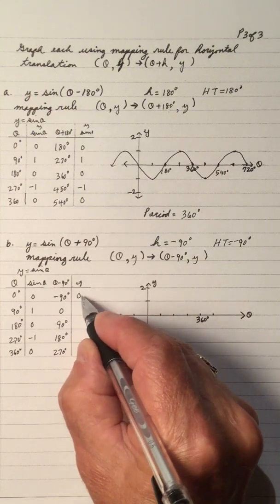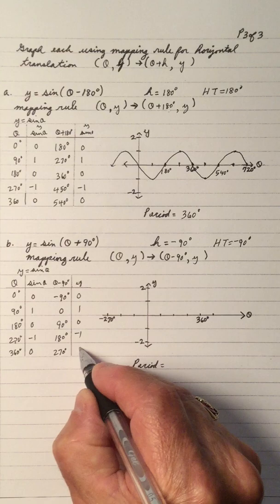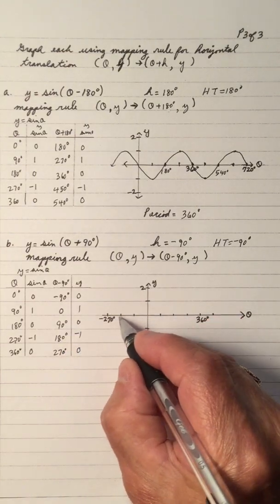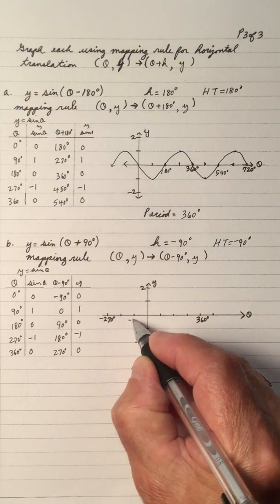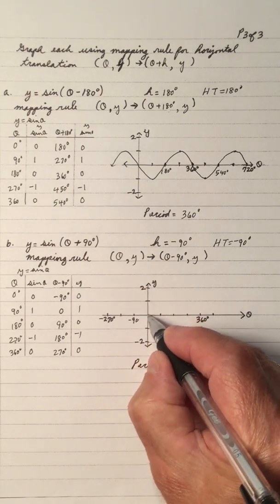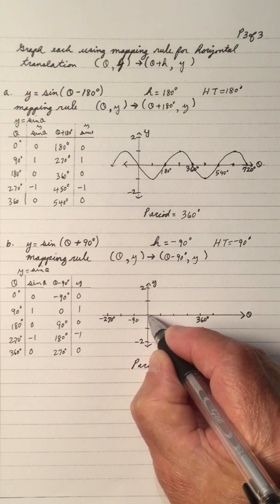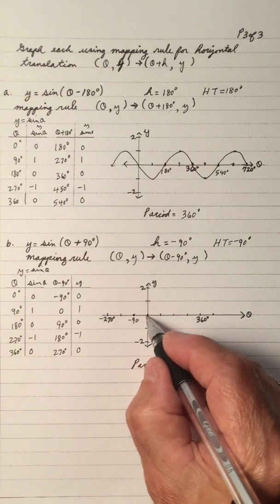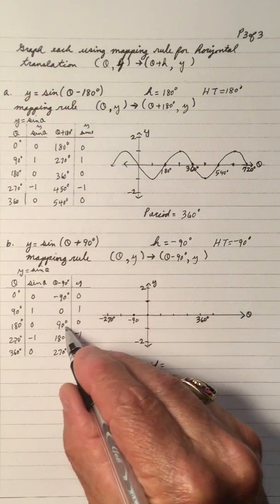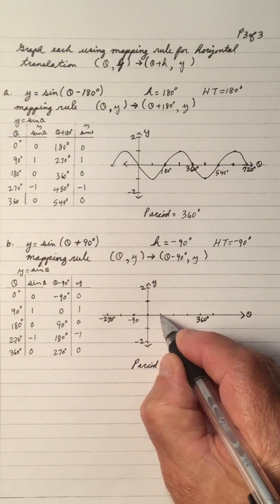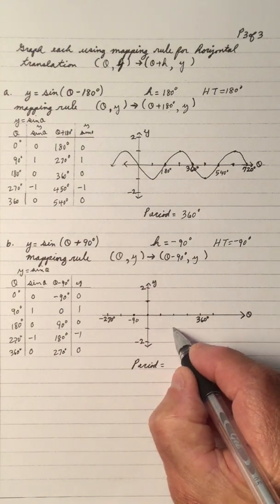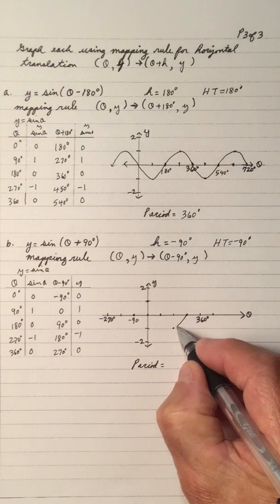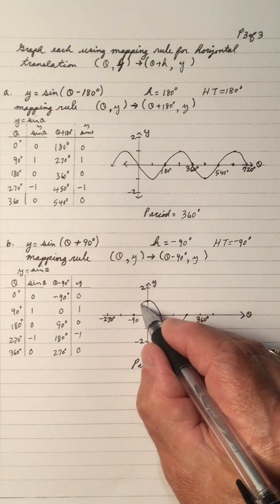And the y is not changing: 0, 1, 0, negative 1, 0. So at negative 90, we have a 0. At 0, we have a 1. At 90, we have a 0. At 180, we have negative 1. At 270, we have a 0. So it's a sideways S, like this.